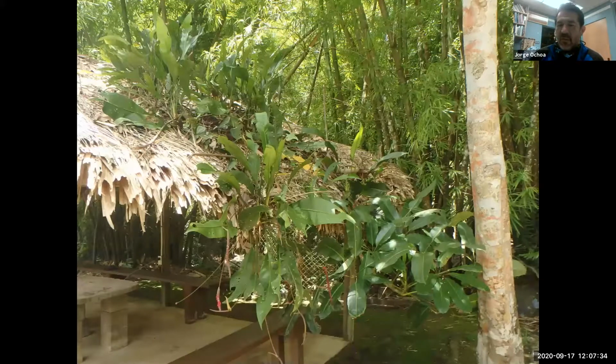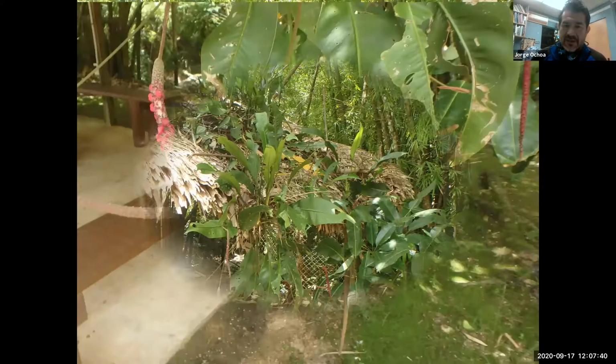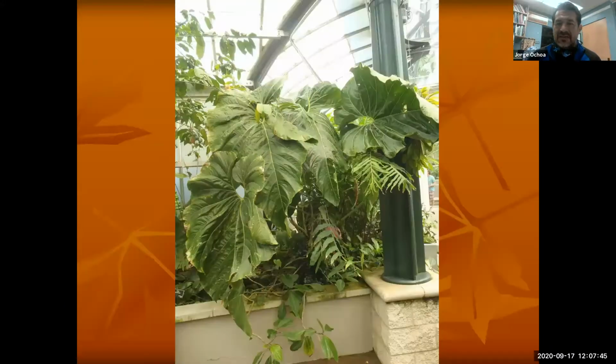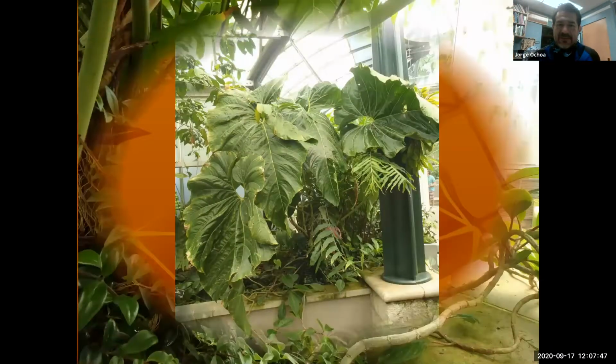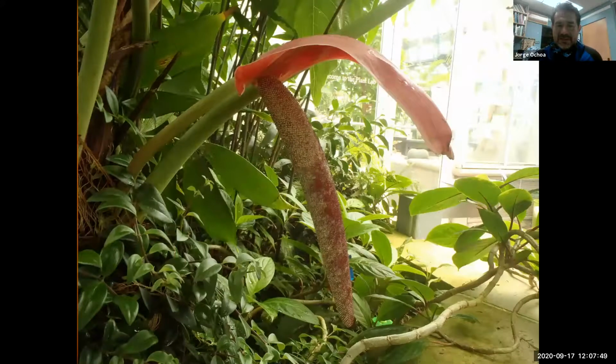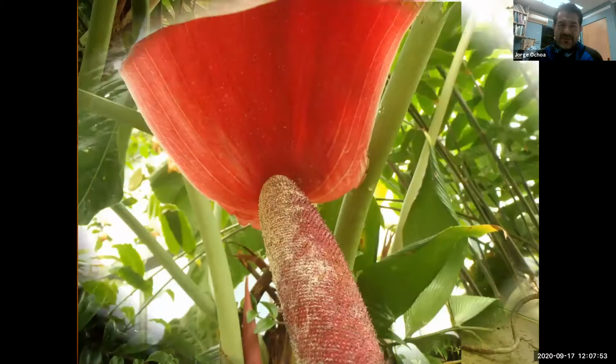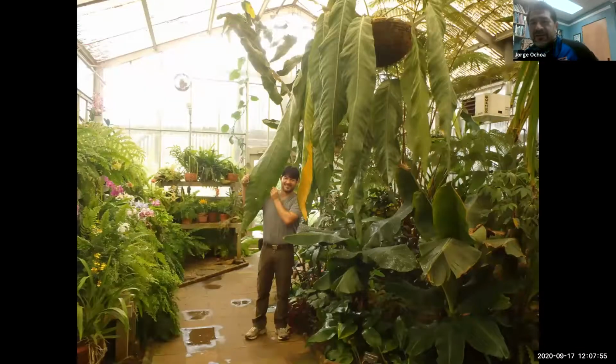And here's some of the wild anthuriums. This one is growing just in the roof of a shed in Trinidad and Tobago with the flowers and the fruits. And this one is growing at the Huntington Library with the spadix right there and the spathe. And I don't think this one has flowers. Or if you happen to venture out into Sherman Library, it is a very nice small garden to see.